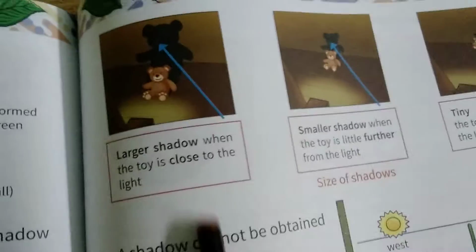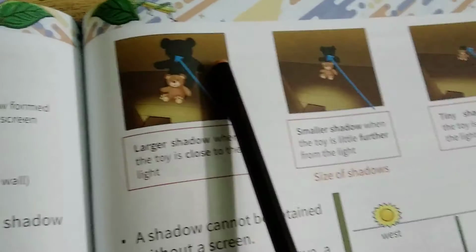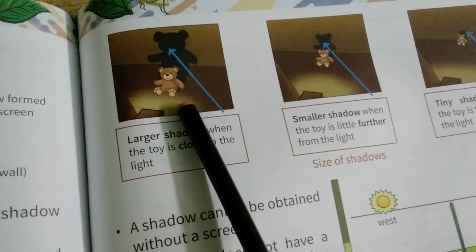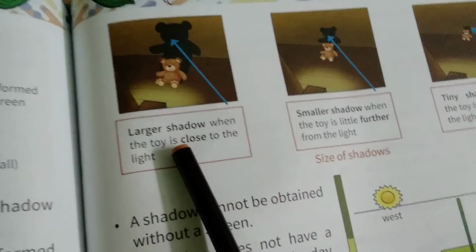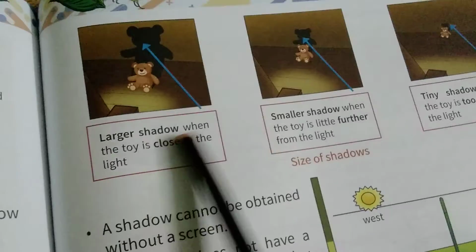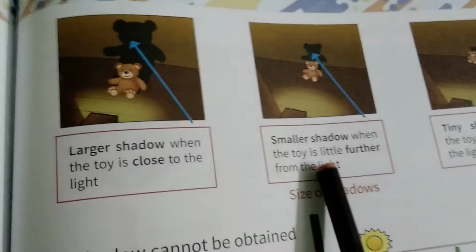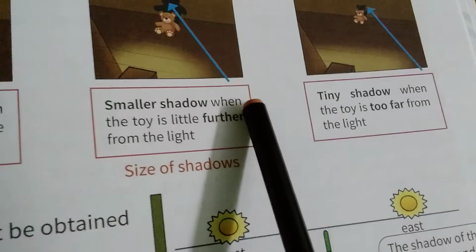Here are some pictures on this page. You see, here is a teddy bear, the wall behind the teddy bear, and the light in front of the teddy bear. A larger shadow forms when the toy is close to the light, a smaller shadow when the toy is a little further from the light, and a tiny shadow when the toy is too far from the light.